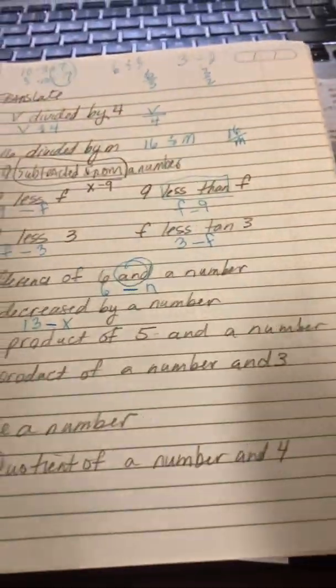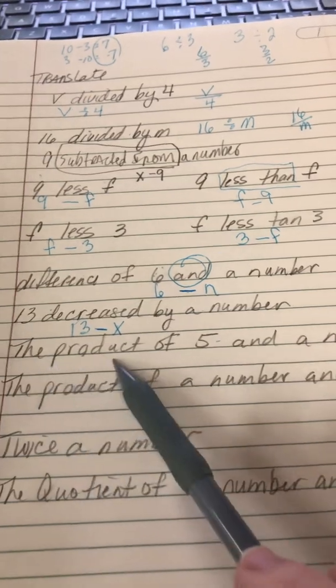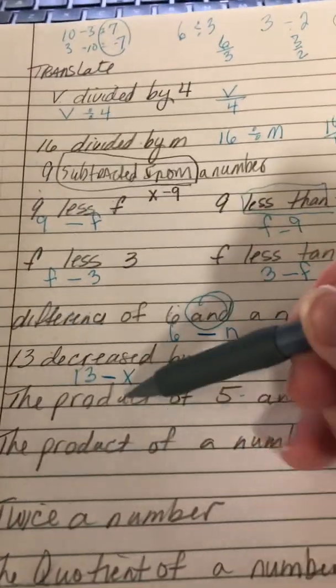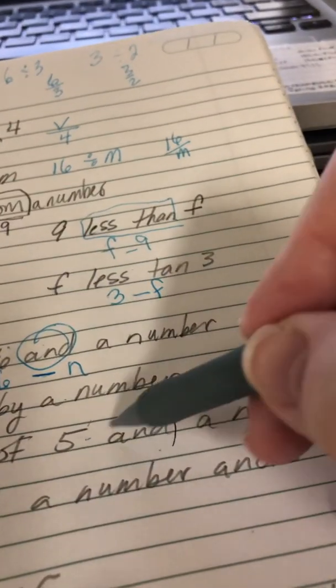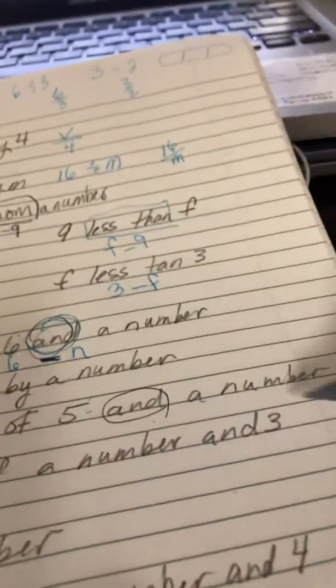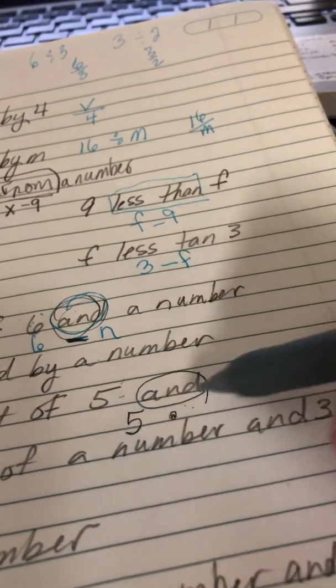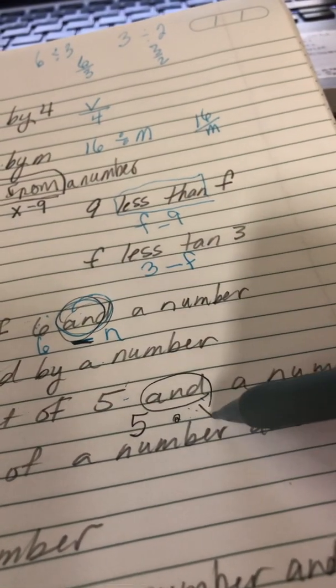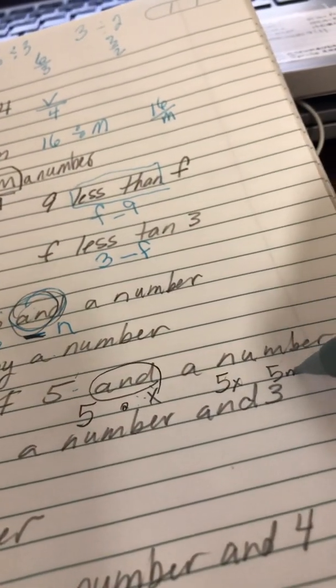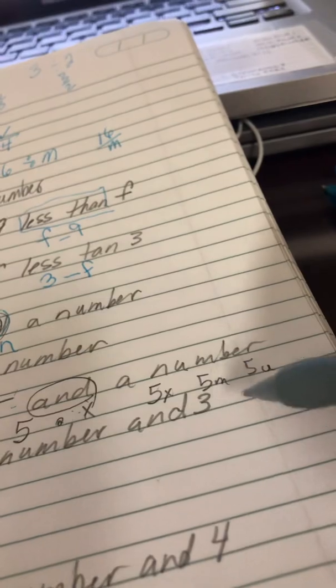Going further down, we have the product of 5 and a number. Product means multiplication. So we're going to multiply 5 and a number. The and is where the symbol goes, just like up above where the and was where we put the subtraction symbol. So 5 times a number, which would be X or M or N. In multiplication, we just write them bumped up against each other. We don't put the symbol in there. So like 5X or 5M or whatever letter we're using.